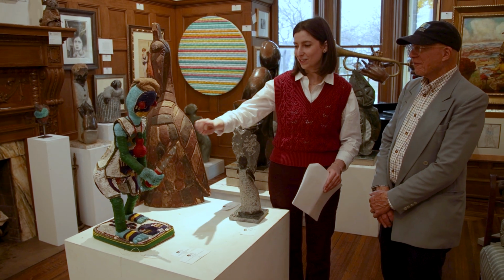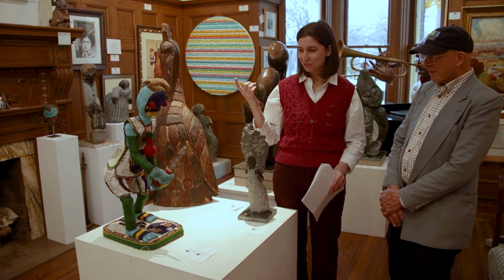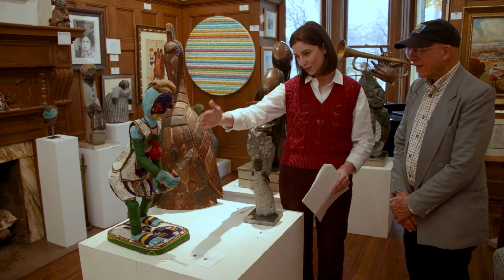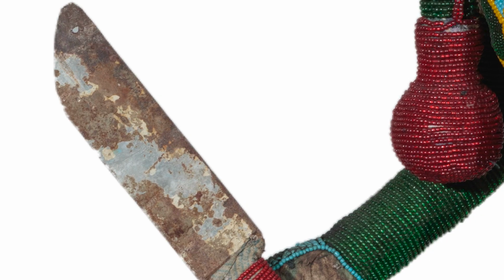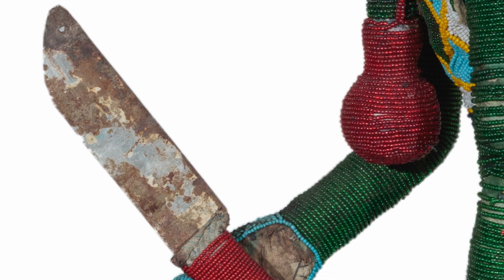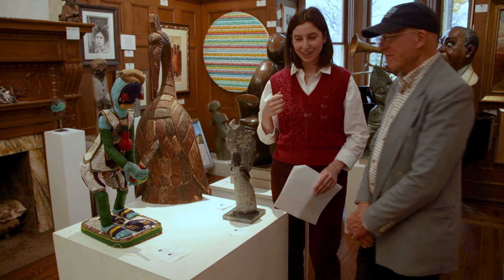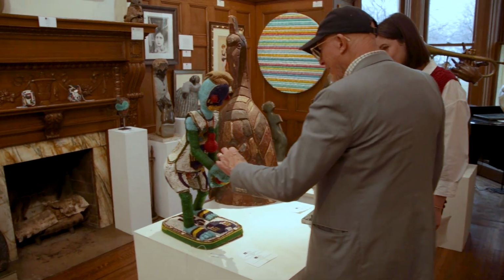And I'm immediately drawn to this knife. And one question I had was, why is it the sharp side of the blade? To me, it looks like it's facing toward him. Do you have any ideas about why that would be? Not really.